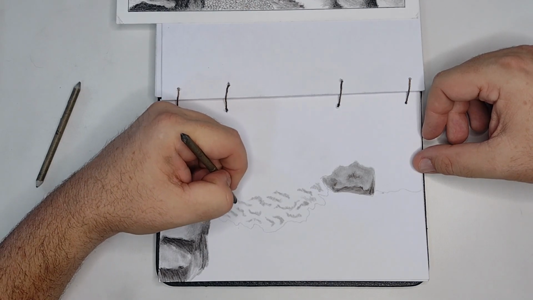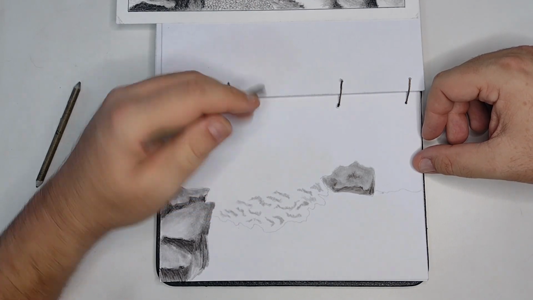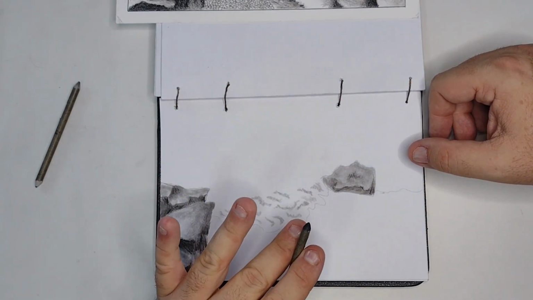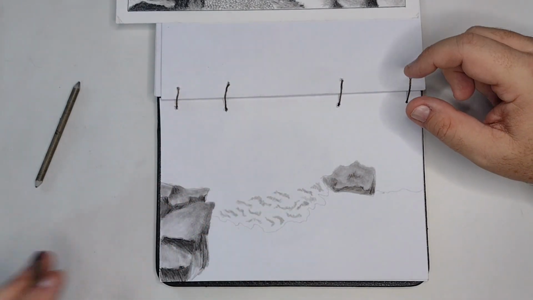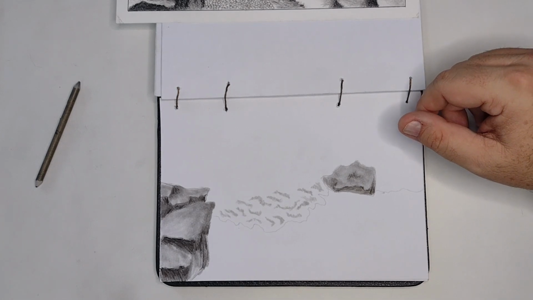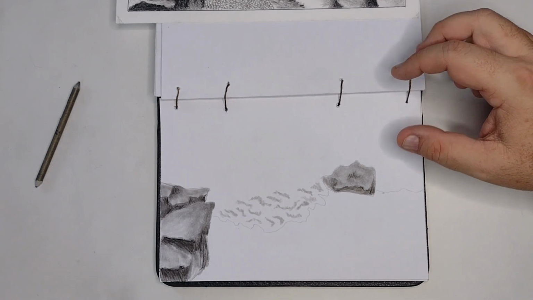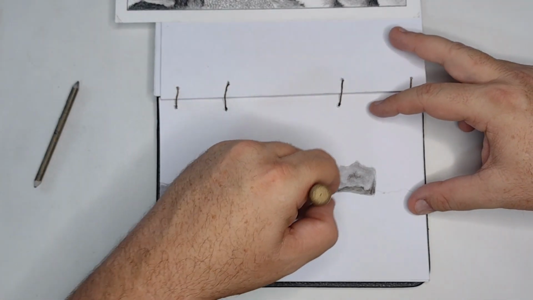And now, okay, it's enough textures for the first base layer. Now I will just brush a bit this.